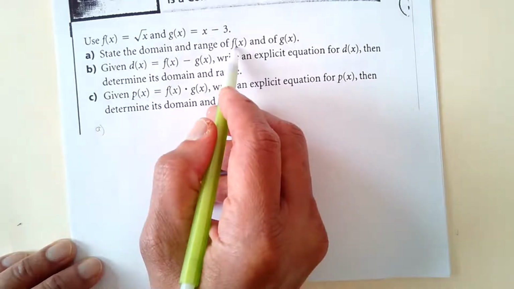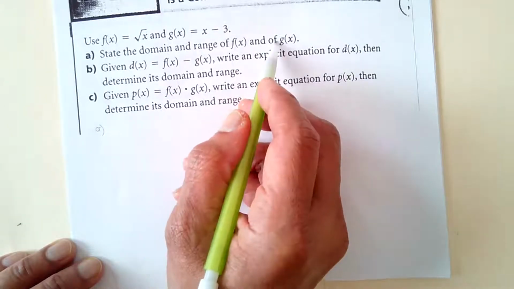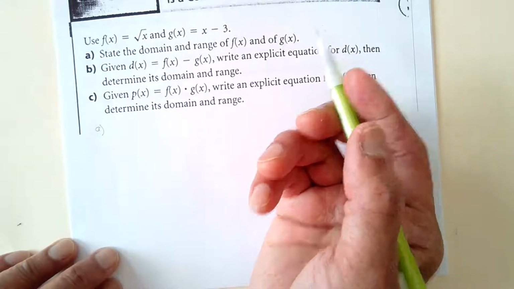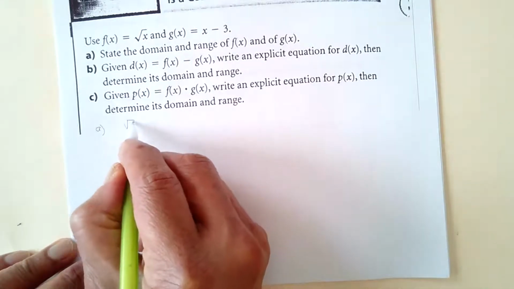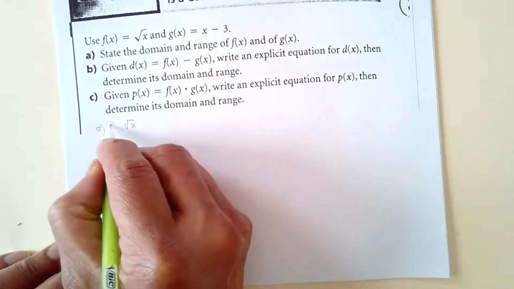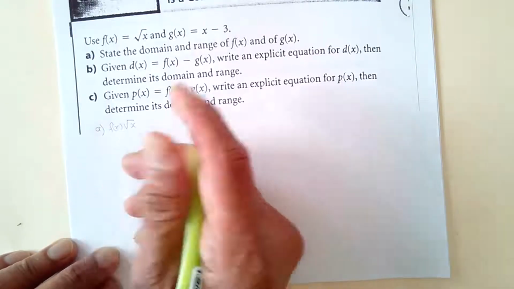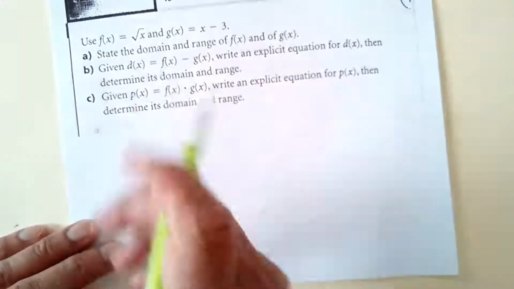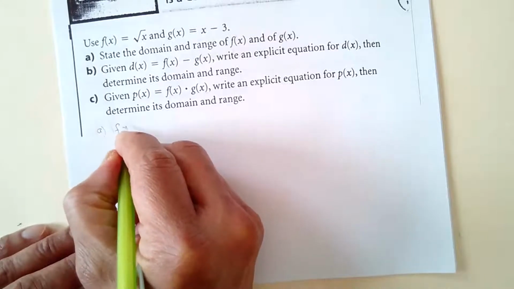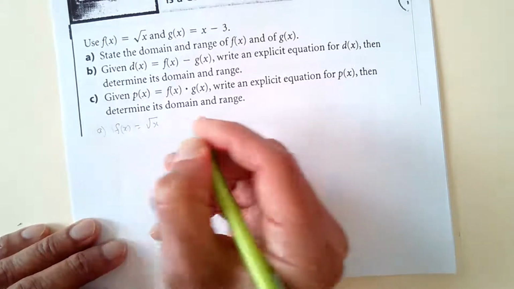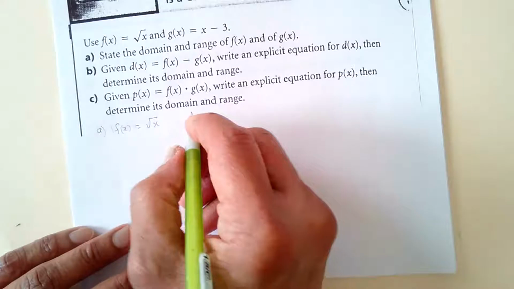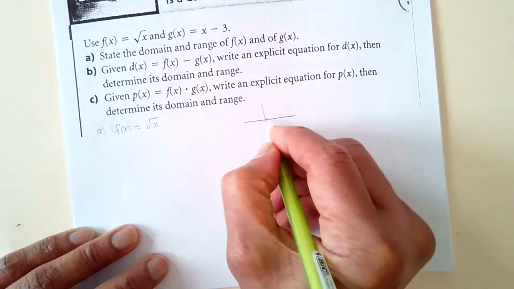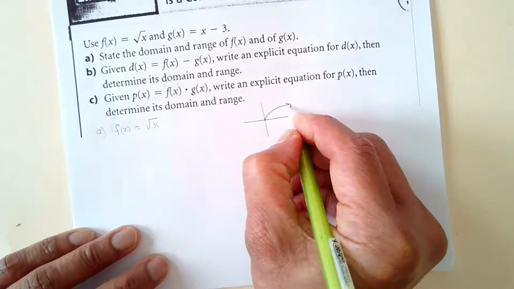So we're looking at the domain of f of x and g of x. If you look at the graph of the square root of x, if I could sketch, it's starting from the origin, moving to the right.